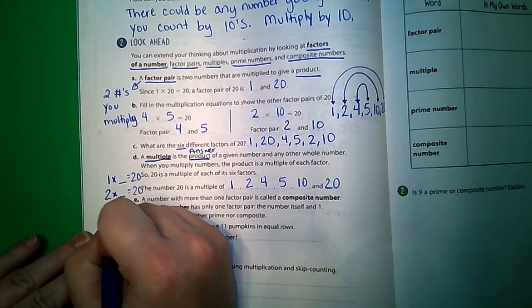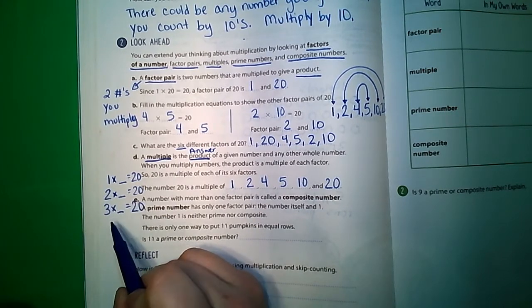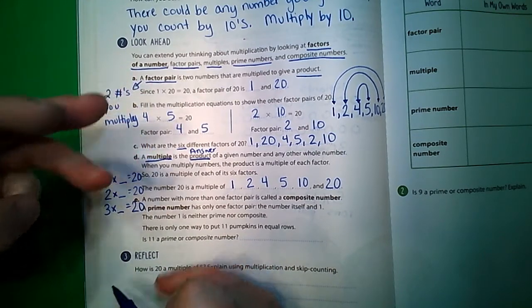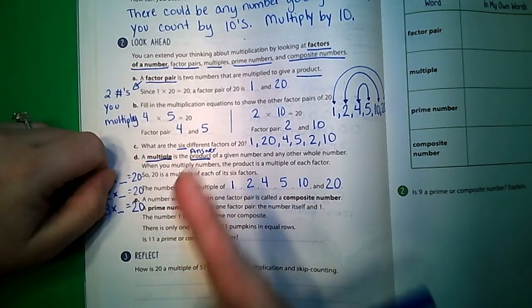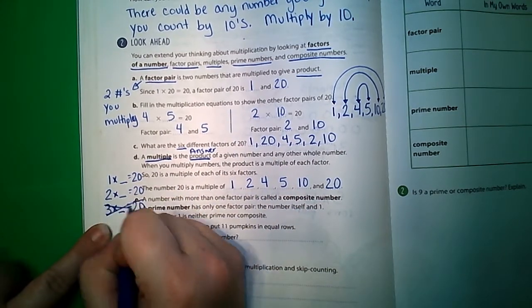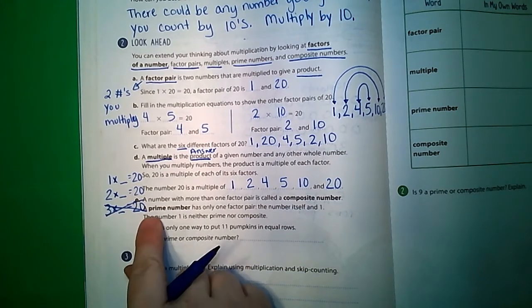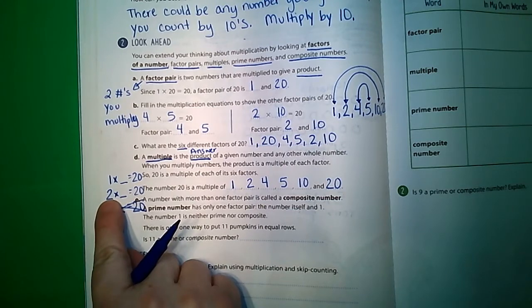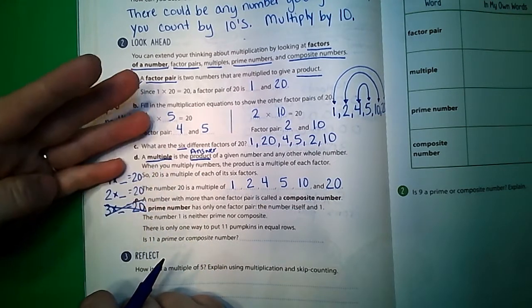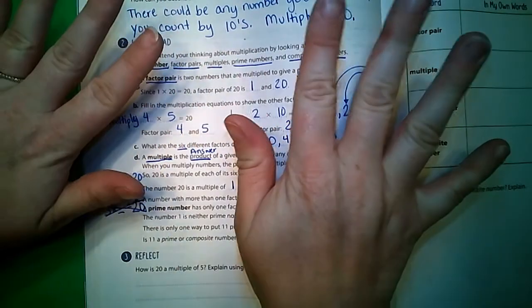If I take 3 times something, can I get 20? Can you skip count by 3s and get 20? 3, 6, 9, 12, 15, 18, 21. So I skipped over it. So 3 is not a multiple of 20 because I cannot skip count and get it. But I can skip count by 2s to get to 20. 2, 4, 6, 8, 10, 12, 14, 16, 18, 20.